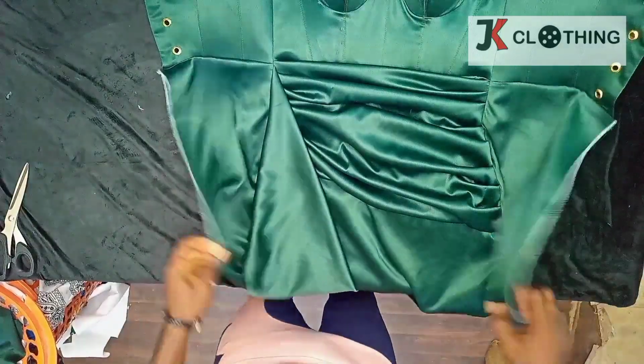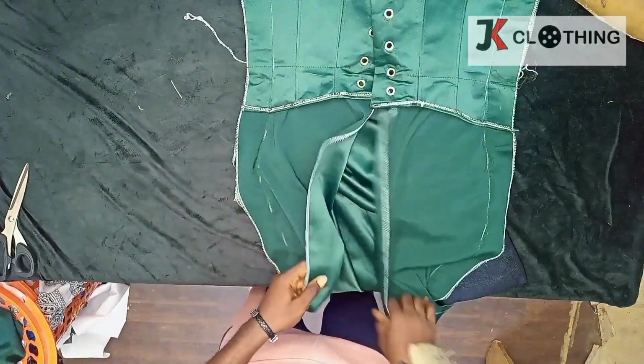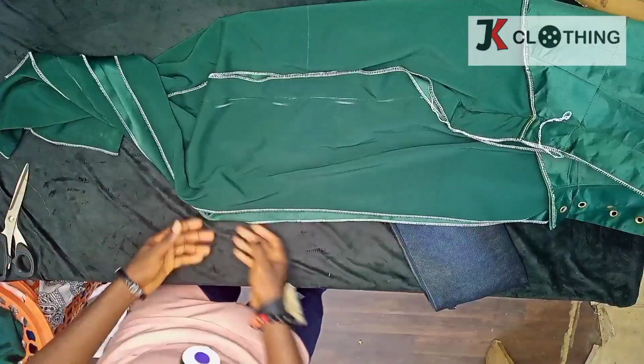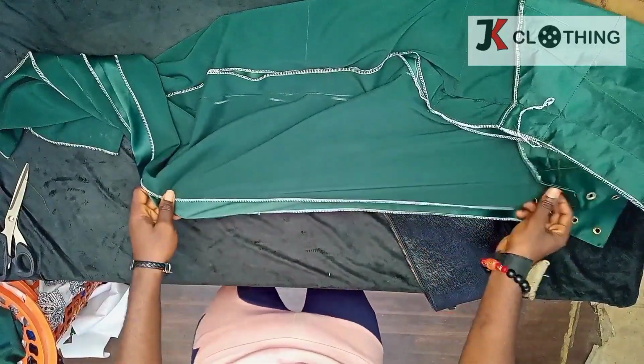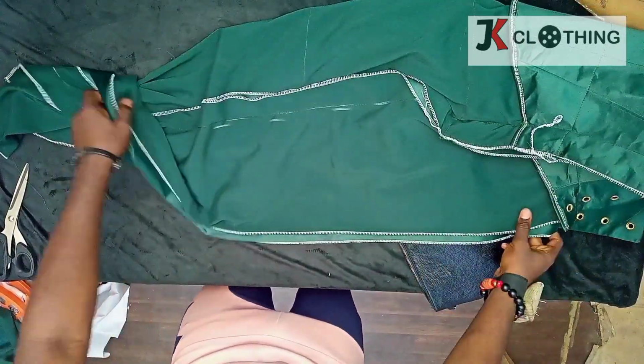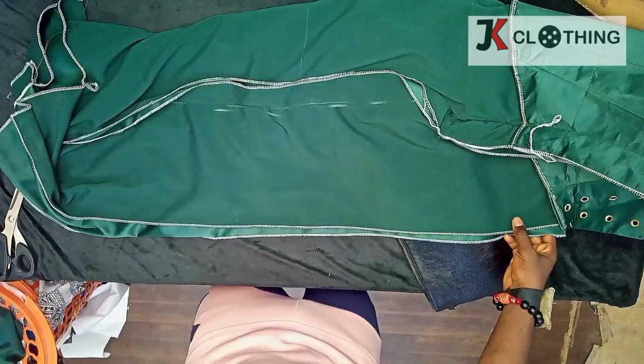And so after stitching the sides, it's left with closing the back and also fixing our zipper at the center back. So we'll go ahead and do that and we'll come back to continue.